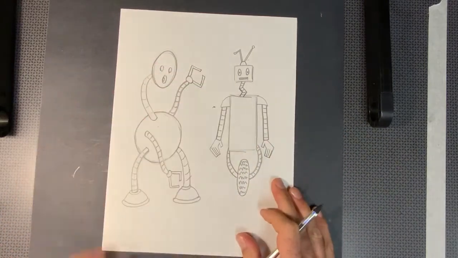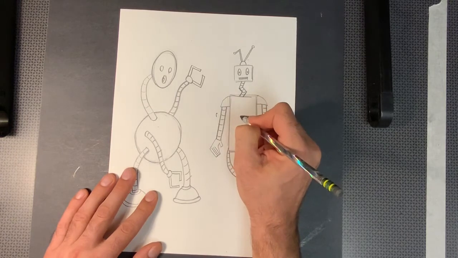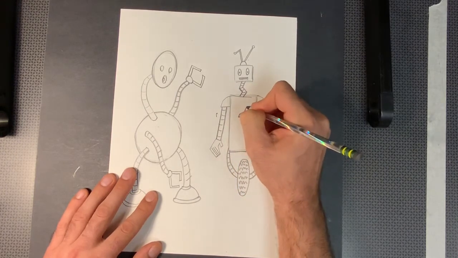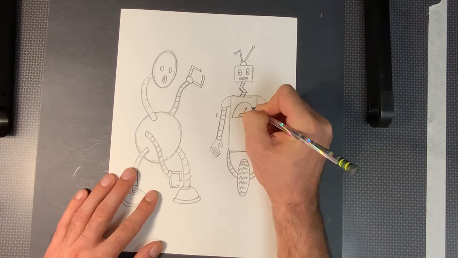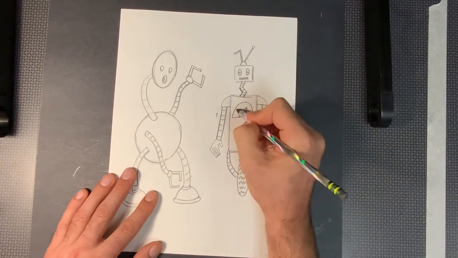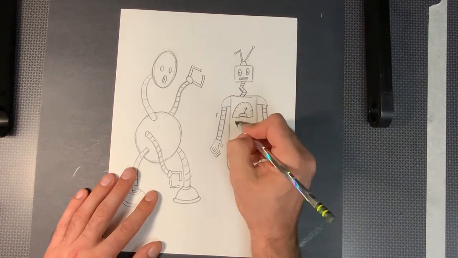Now, here's the fun part. We get to decorate them. We get to put some cool stuff on them. So maybe he's got this gauge that tells a certain... Maybe he's got some buttons too.